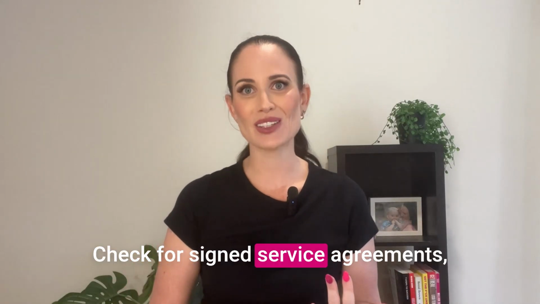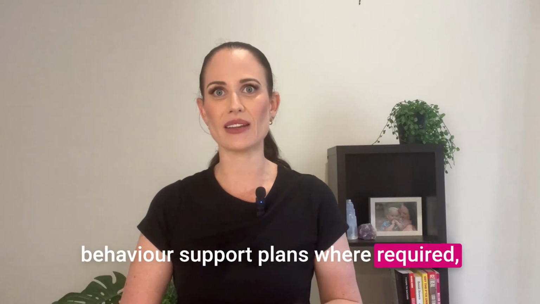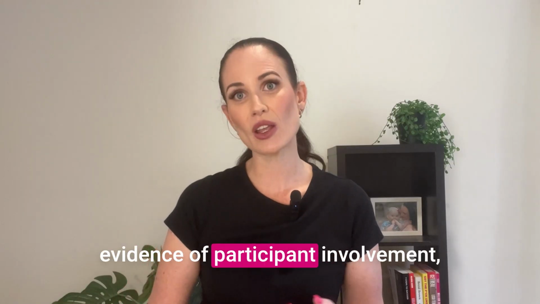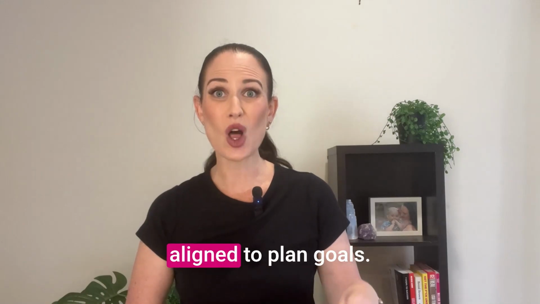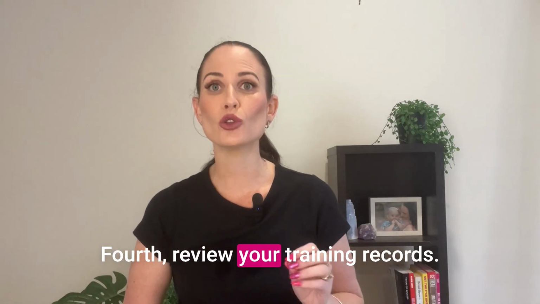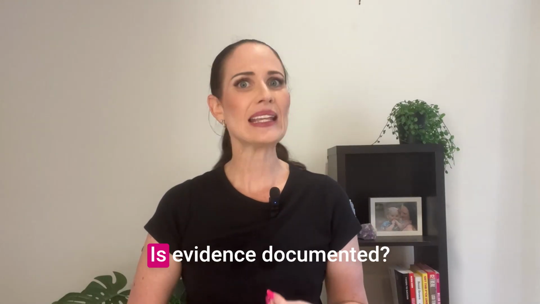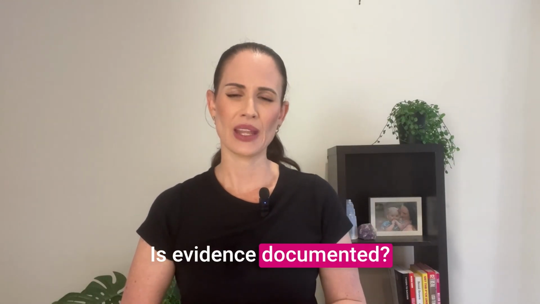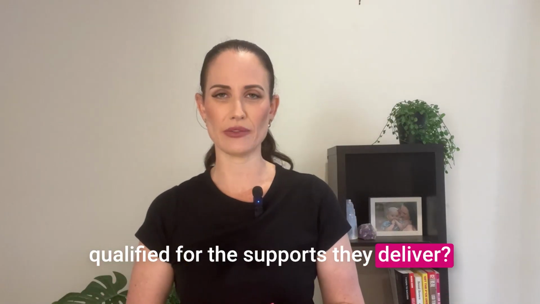Check for signed service agreements, risk assessments, behaviour support plans where required, evidence of participant involvement, and clear progress documentation aligned to plan goals. Fourth, review your training records. Are required competencies current? Is evidence documented? Can you demonstrate staff are qualified for the supports they deliver?